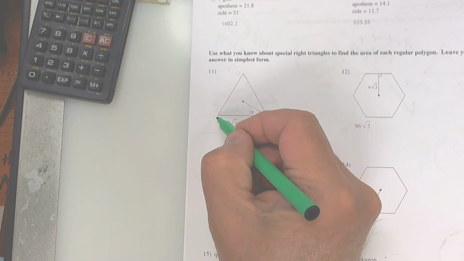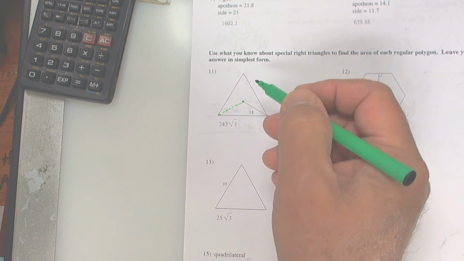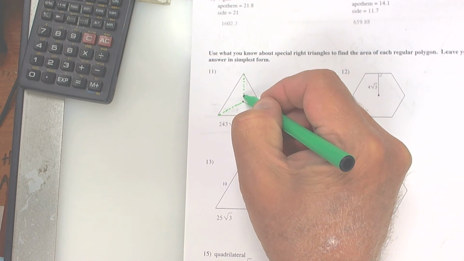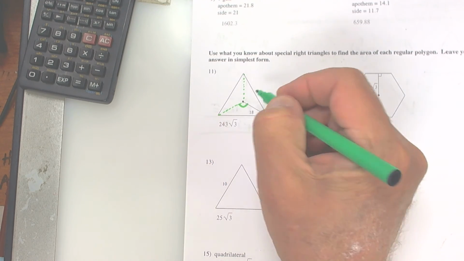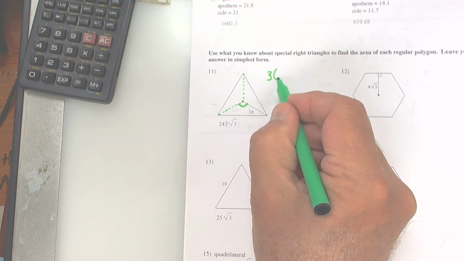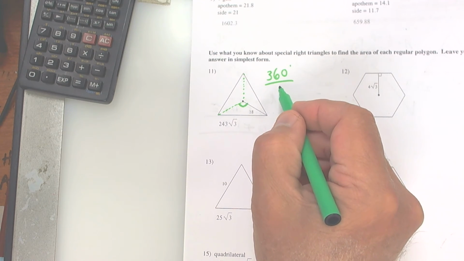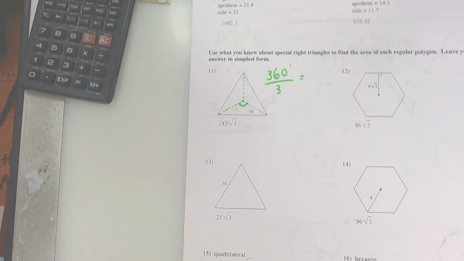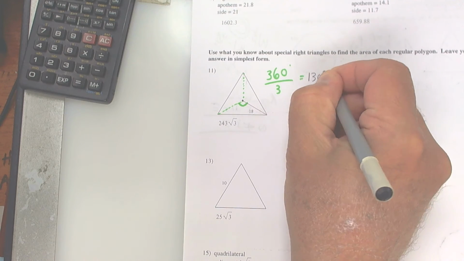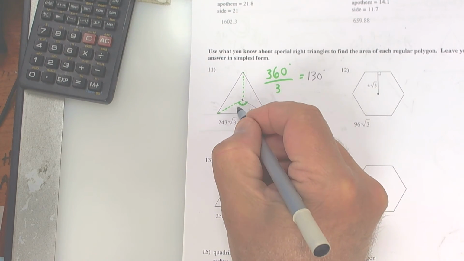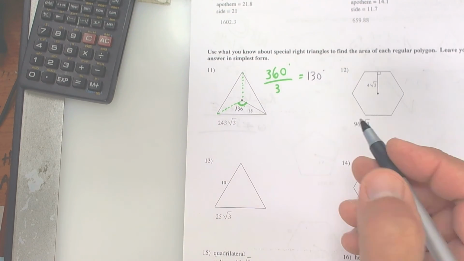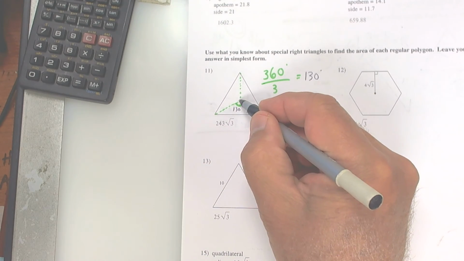I would go ahead and break this up into triangles just like you were taught. And there's 3 triangles, so you're going to take 360, divide it by 3. When you do that, you're going to get 130. So this angle right here, this upper angle, should be 130 degrees. Right here. Okay? So put 130 degrees right there. Now take this triangle and split it down the middle.